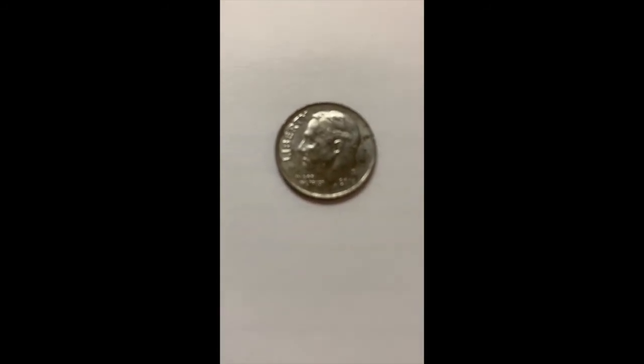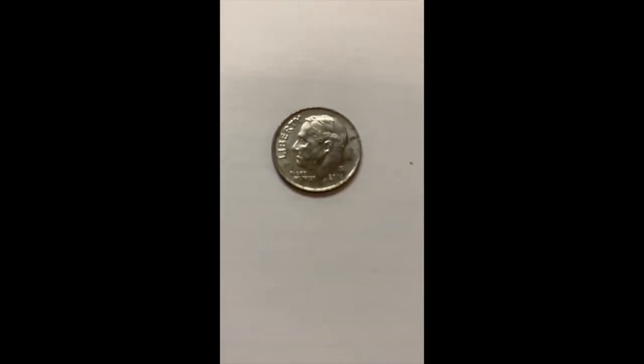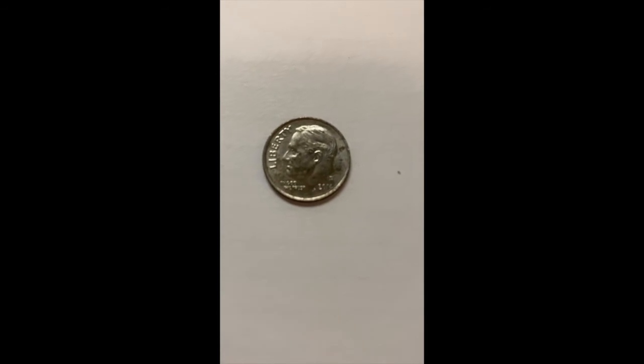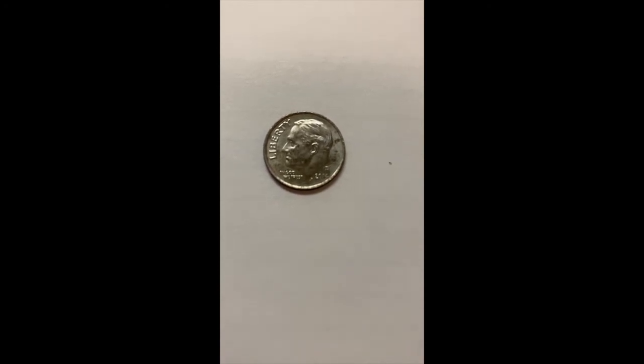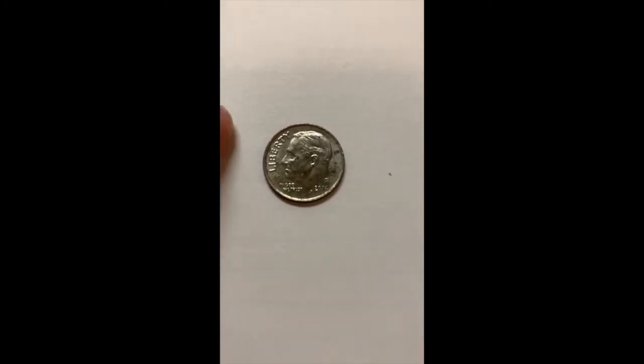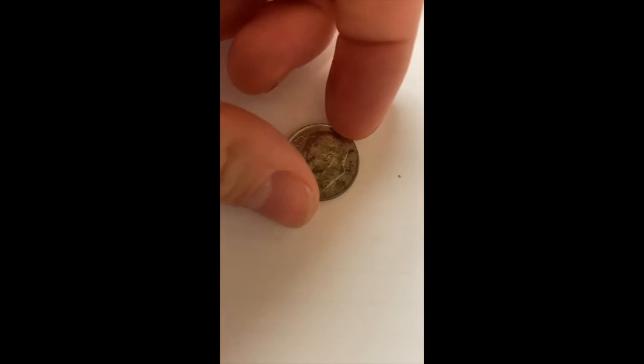Right here we see a picture of the heads side up, friends, which is featuring President Franklin D. Roosevelt. And remember, the heads up is always a United States president.